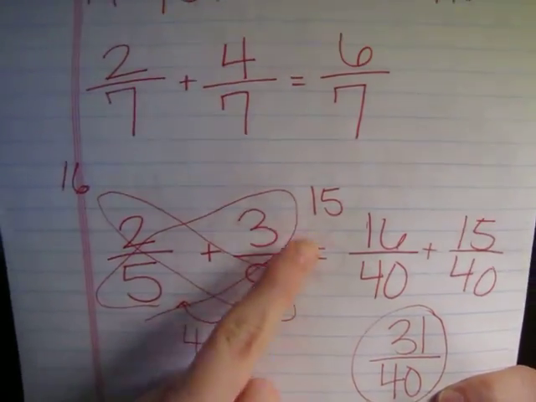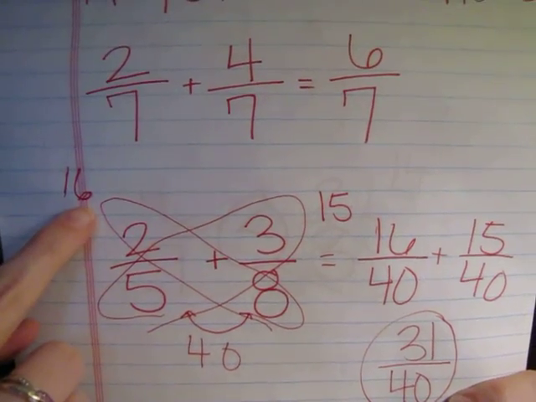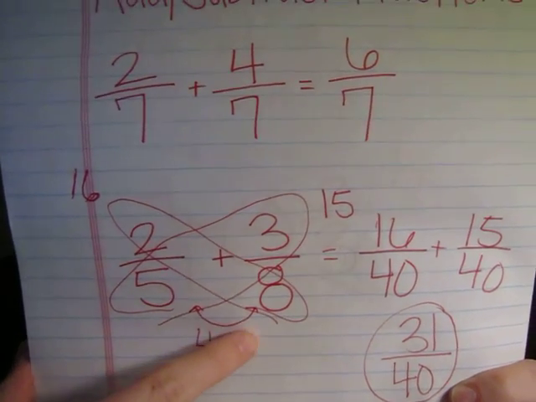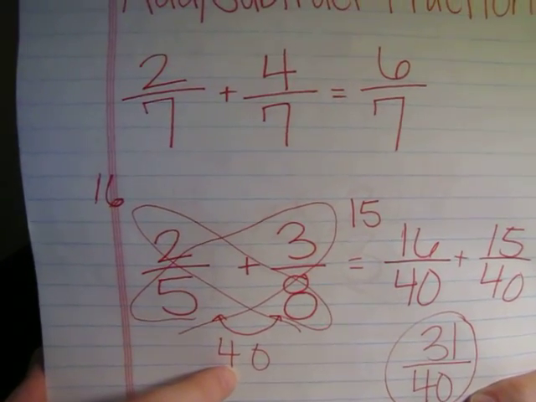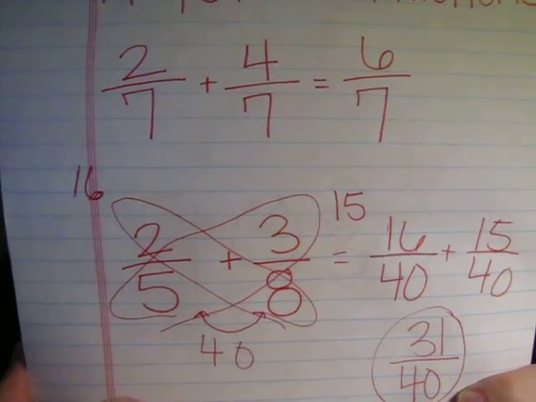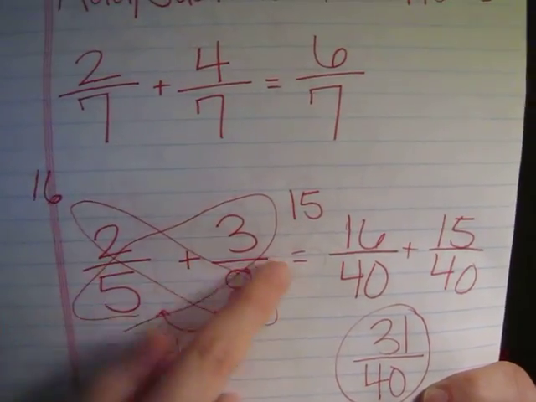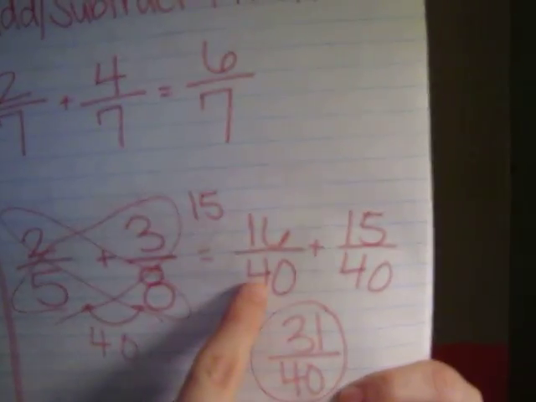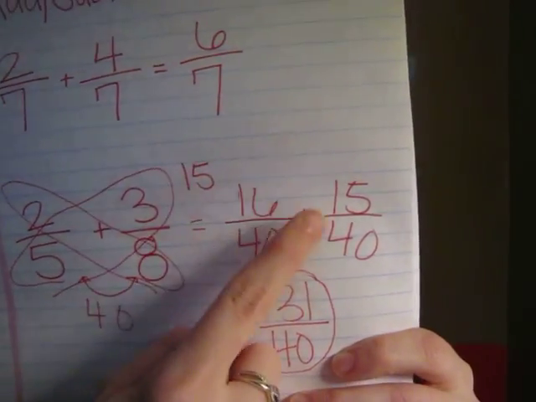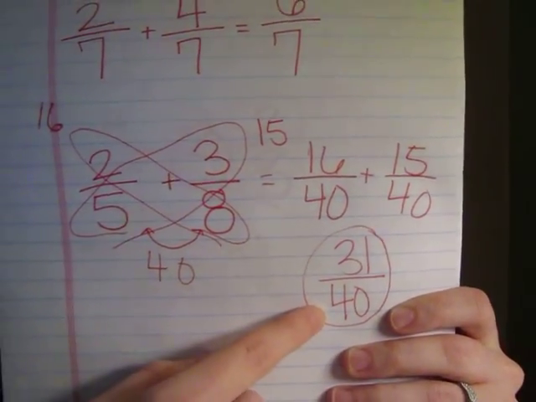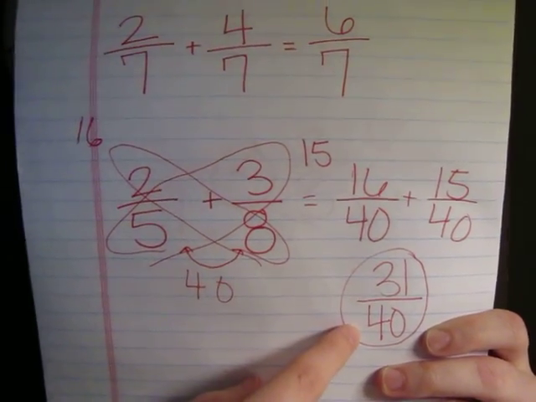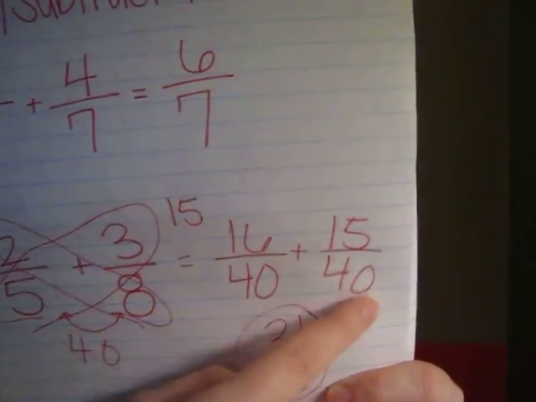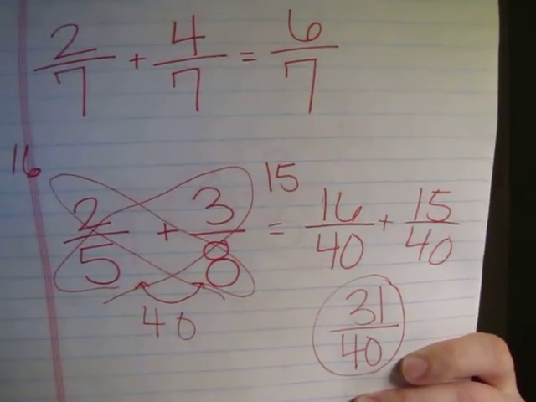5 times 3 is 15, and 8 times 2 is 16. That gives you your new numerators. And of course, you multiply your two denominators to get your new denominator. Then you add 6 plus 15 on top. Keep your new denominator the same right here. And you add 6 plus 15, you get 31, and your denominator stays the same. Okay? Make sure you don't try to multiply your new numbers or add together your denominators. Alright?